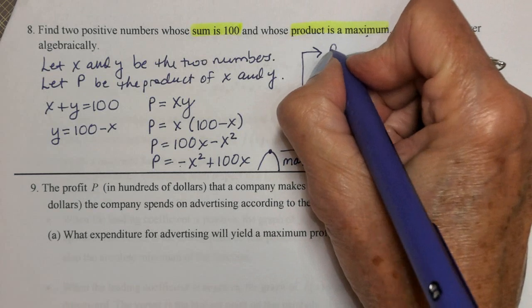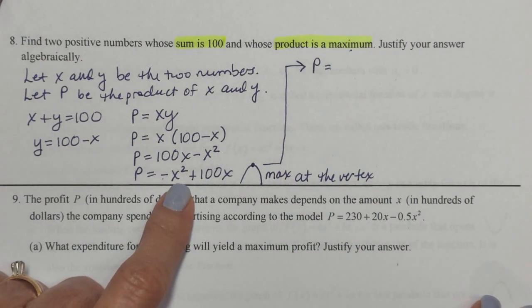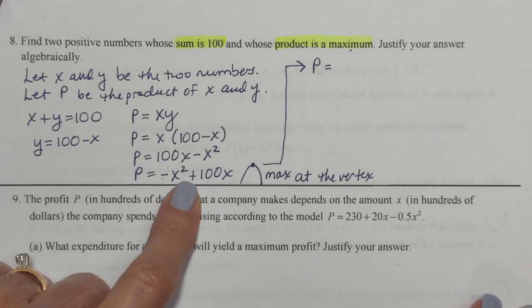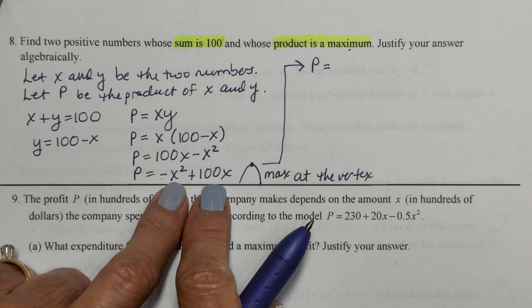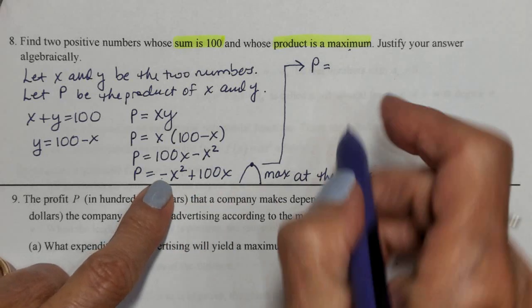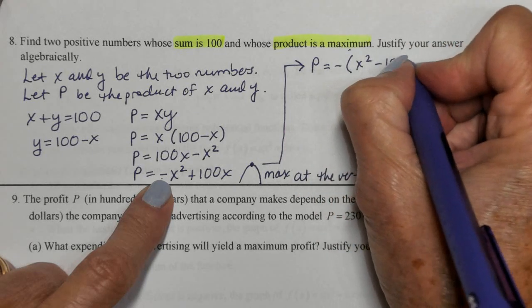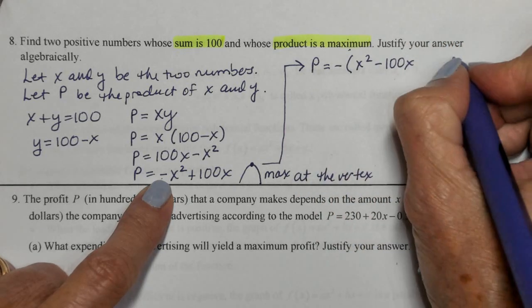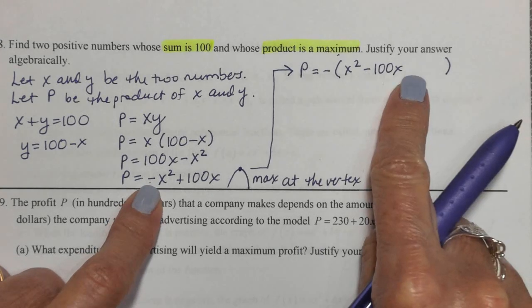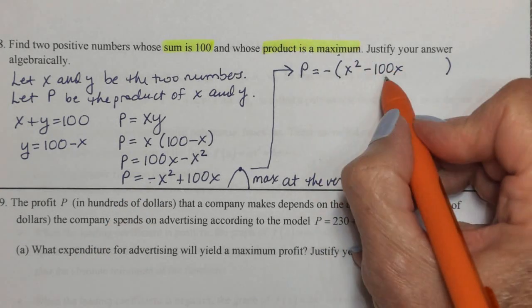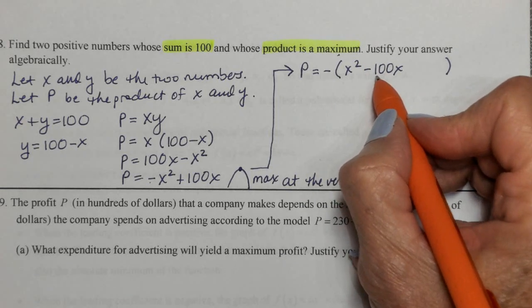So P is equal to, okay, there's my function. I need to get it in standard form because I need to find the vertex. So I'm going to factor out a -1, and complete the square. Half of negative 100 is negative 50, squared.